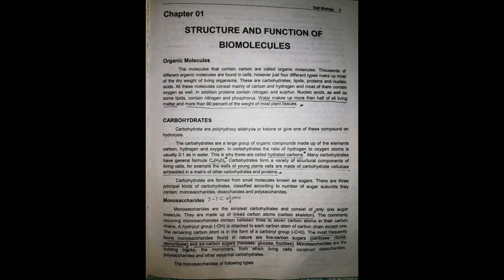Based on subunit, we have three main categories of carbohydrates. We have monosaccharides, disaccharides, and polysaccharides. Some books say monosaccharides, oligosaccharides, and polysaccharides. Same thing here. The first one is monosaccharide, as shown here. They are just the simplest carbohydrates, which are made of only one sugar molecule.